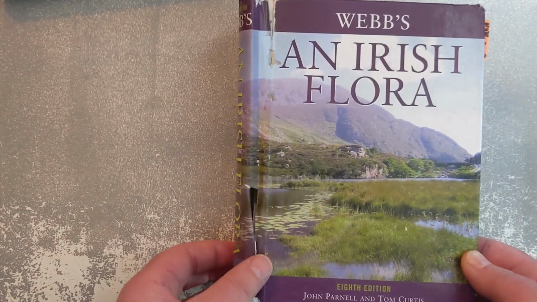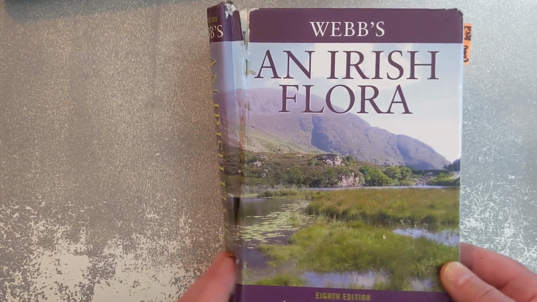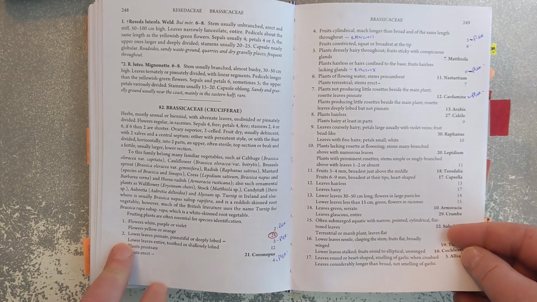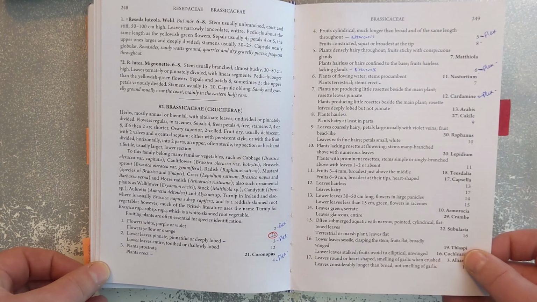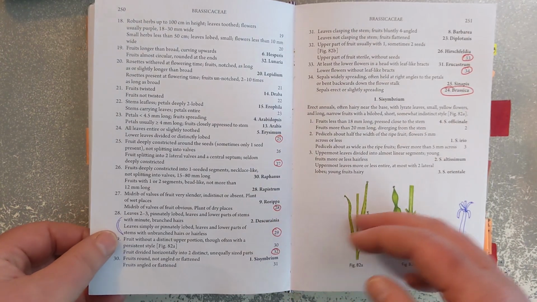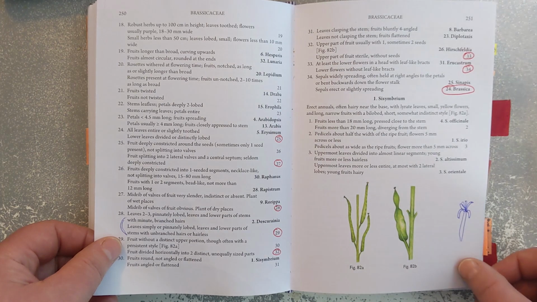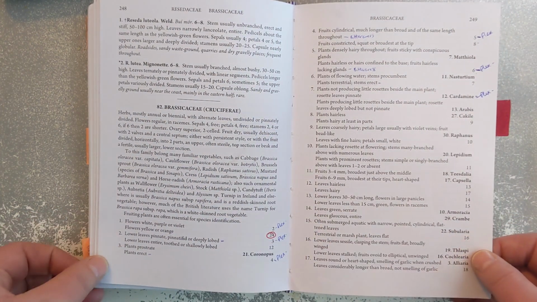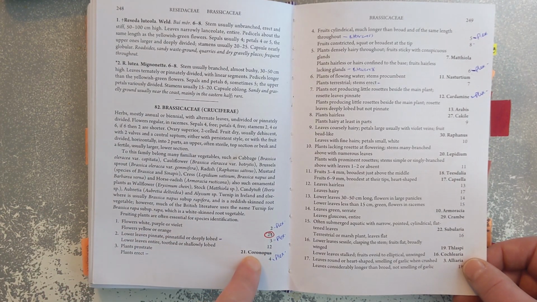What we would do next is go to a book like Webb's Irish Flora, which contains the genus key for the Brassicaceae. Here is the genus key, and there is a paragraph at the start of each genus key in this book, and you should aim to read that paragraph in case you've made a mistake in the family key. Once you are happy that you have the correct family, take a look at the key. We can see here that there are 32 different genera in this family. Webb's dichotomous key works the exact same way as our family key, in that each question has 2 parts to consider, and you're directed either to another question or to a species key.